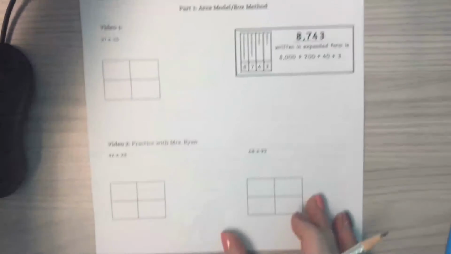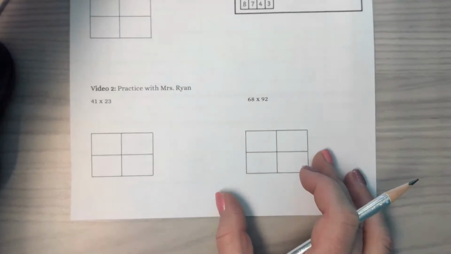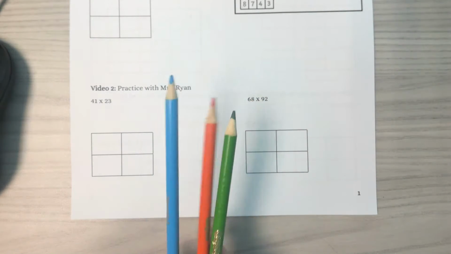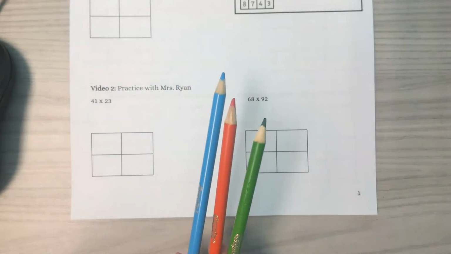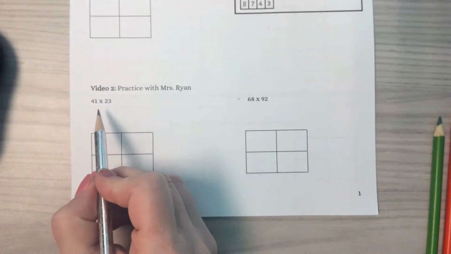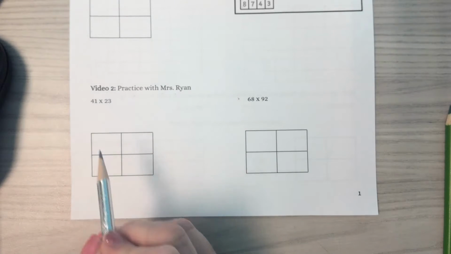So let's go ahead and get started on our practice area models. Now we do have color pencils, but we don't need them just yet. This is going to be for part 2. So if you have these around, you can just put them to the side. Okay, let's get started. The first one right here, 41 by 23.